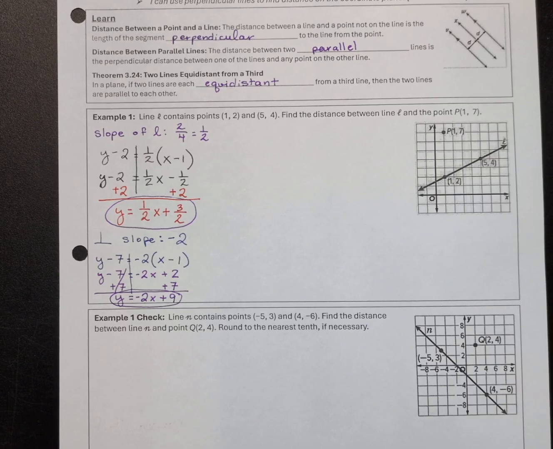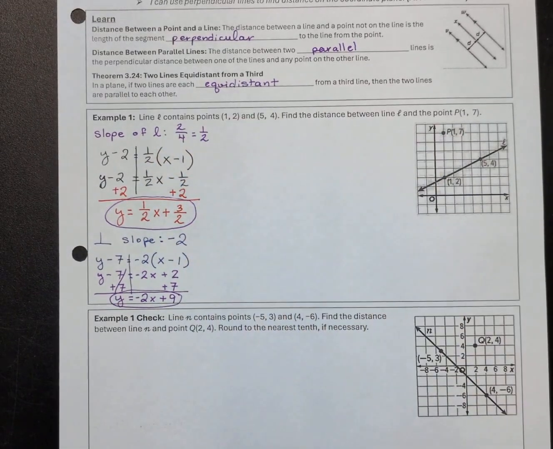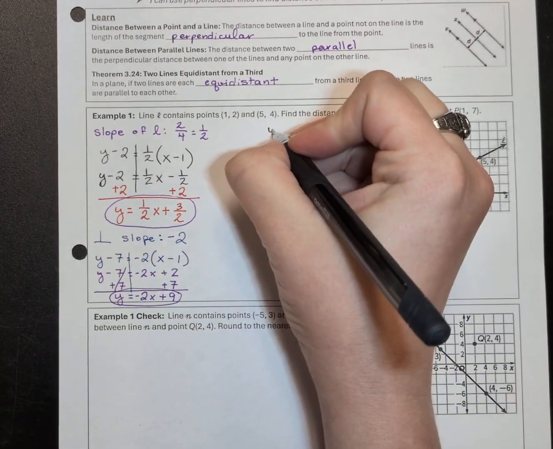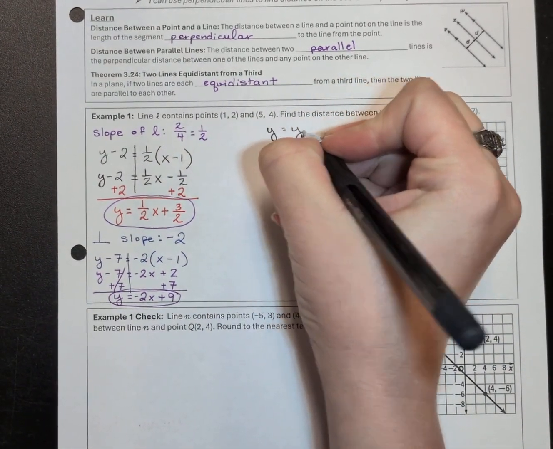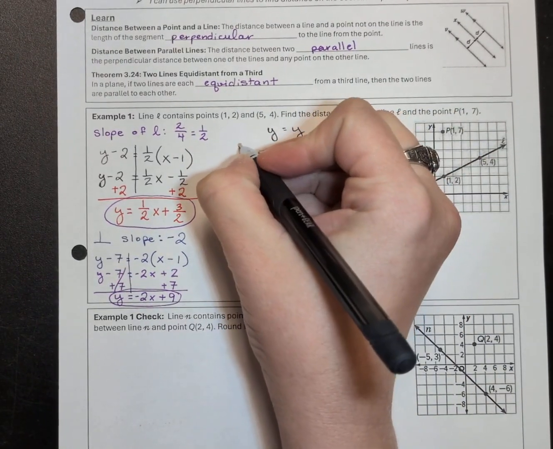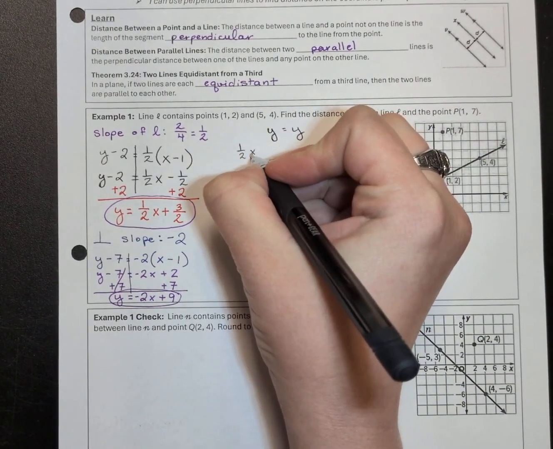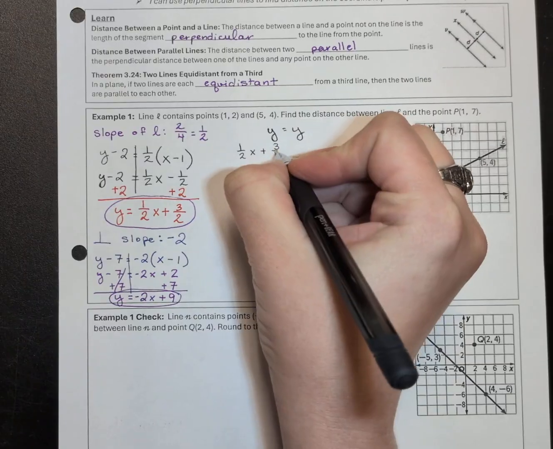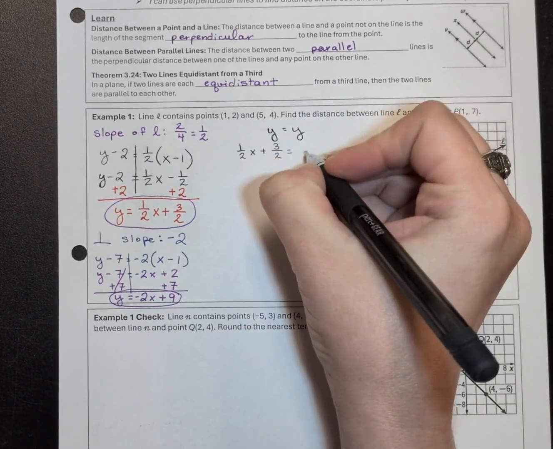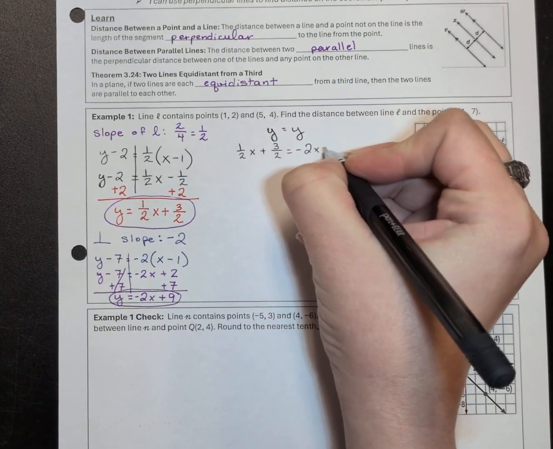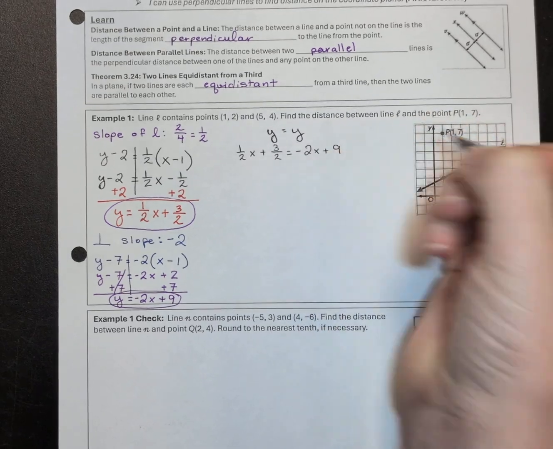I like the substitution method because you're already making them both y equals, so just do y equals y. I'm gonna write y equals y just as a reminder of what to do. So we want 1/2 x plus 3 halves equals -2x plus 9.